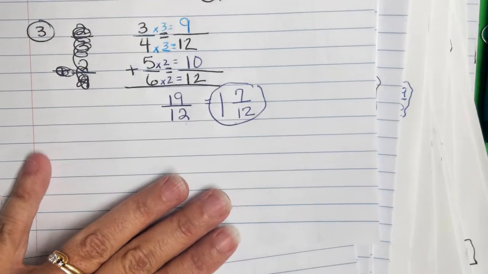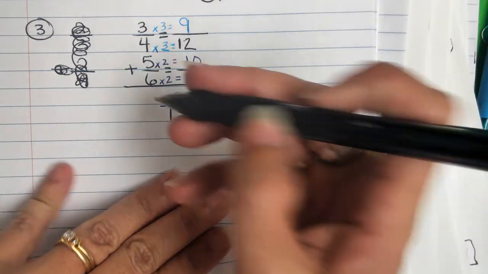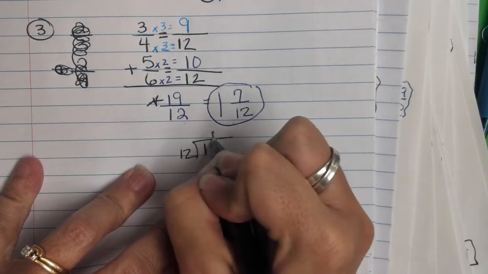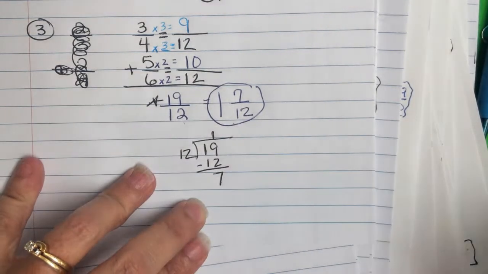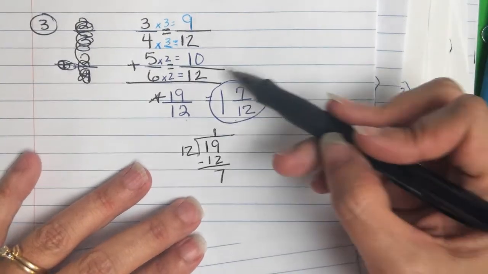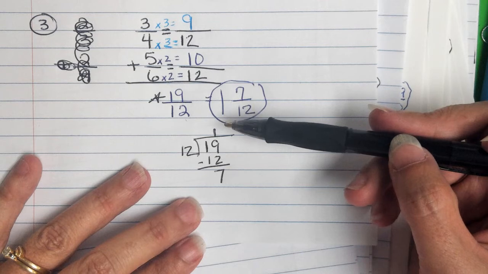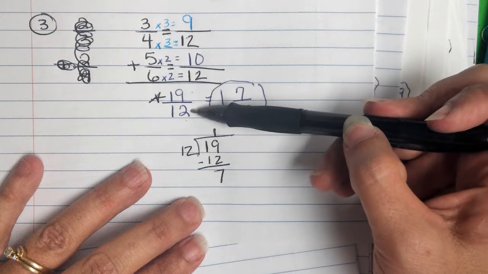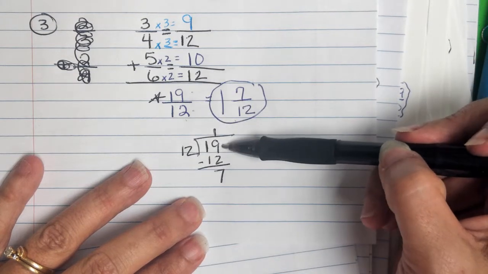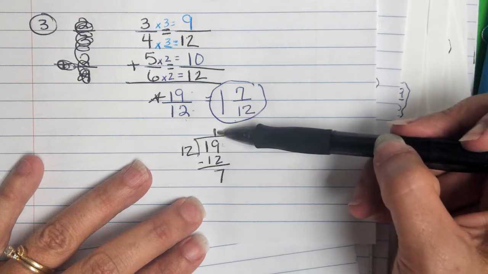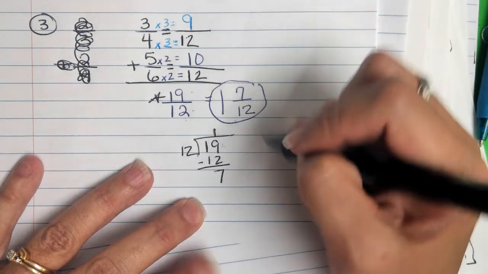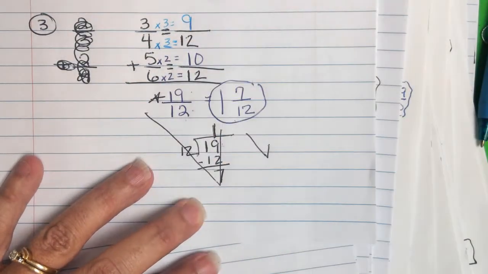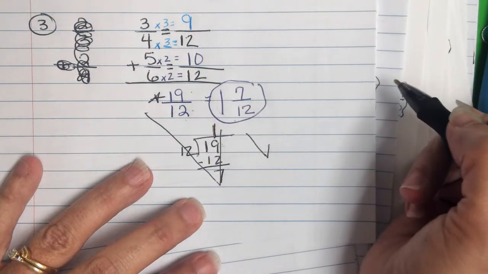So the numerator is bigger than the denominator. You're going to do division. Okay, so look. If the top number is bigger than the bottom, you've got to divide 19 divided by 12. Here is the mixed number. It's like a backwards check mark, a little check mark like that. It is 1 7/12. That is the new mixed number, 1 7/12.